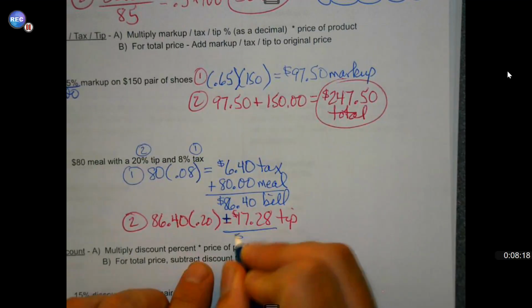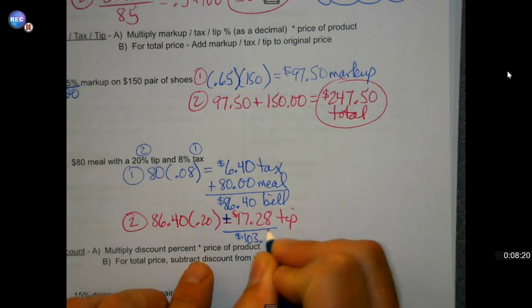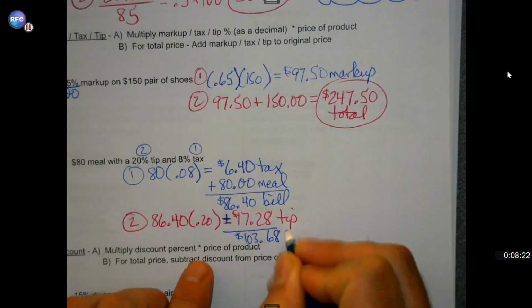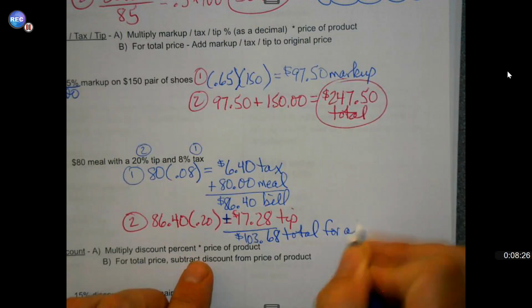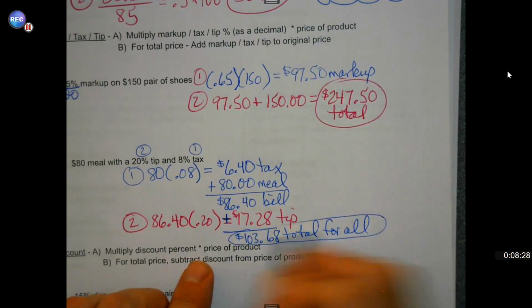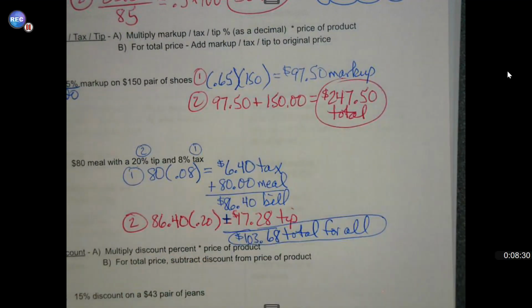$103.68 would be the total for everything. Meal, tax, tip, all the things.